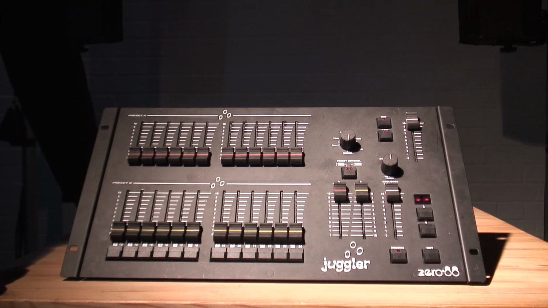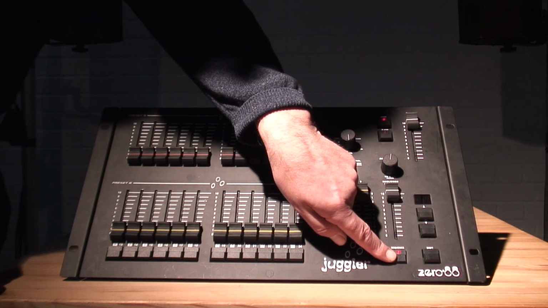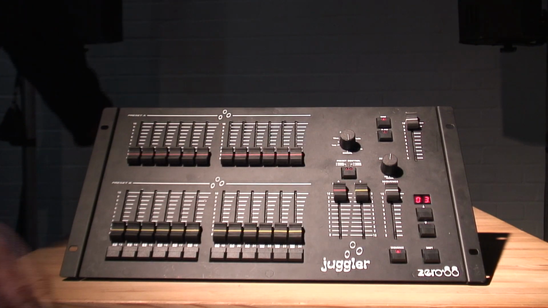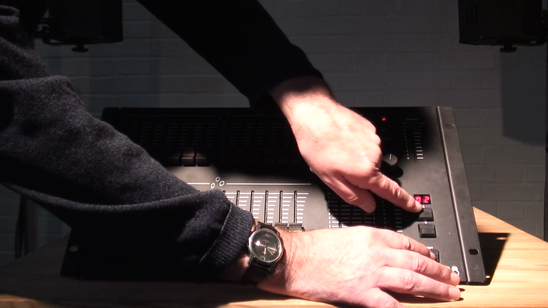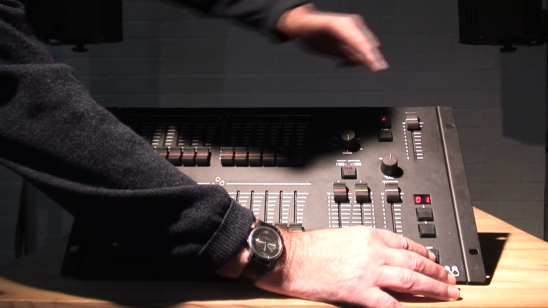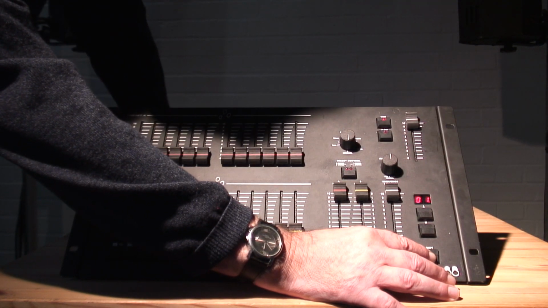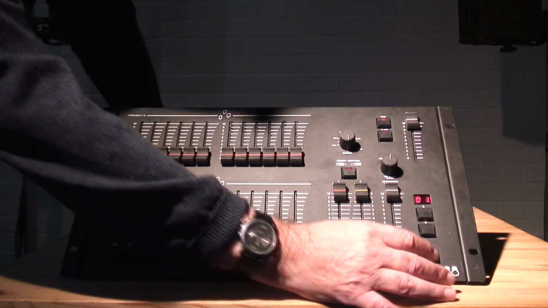Now one of the very useful features of this desk is the ability to play a sequence or a chase. Now in order to do that, the first thing you do is you press and hold down the sequence button for about 2 seconds, and you'll see this little red light comes on. We then use the shift button to give the sequence a number. So we're going to say we'll make this sequence number 1, and if you look in the corner of this little LED screen you see there's a tiny little red dot come on. That means that memory at the moment is an empty memory, so that's free and available.